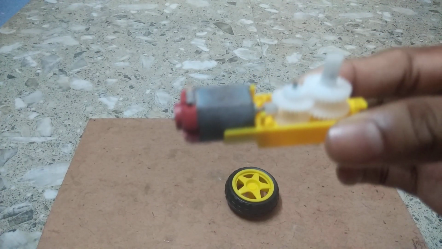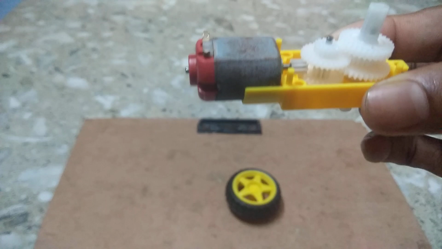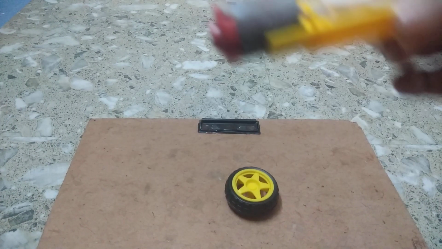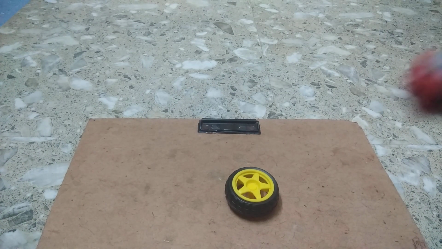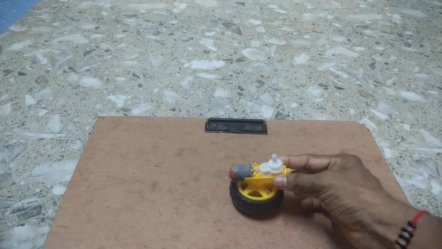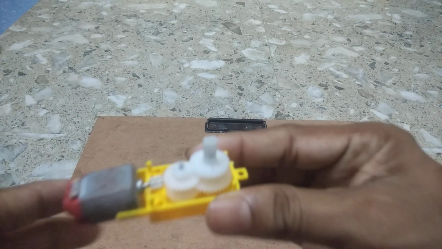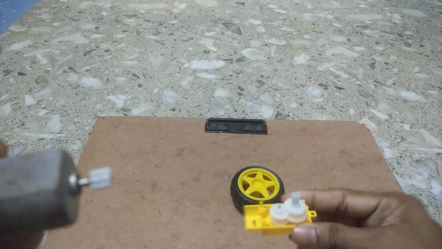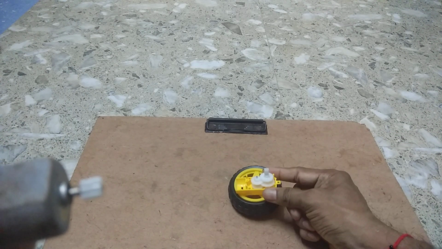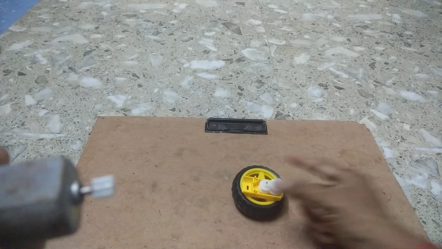I will show you how the gears work, right? You see here how it is working, and do read something about gears also. This is our gear motor. You see, this is our motor, and I will show you how the gear motor works.